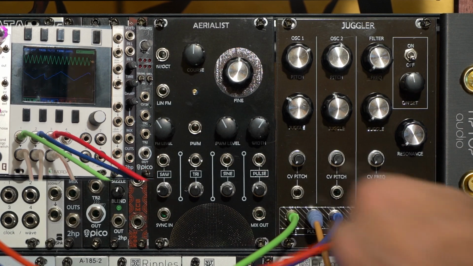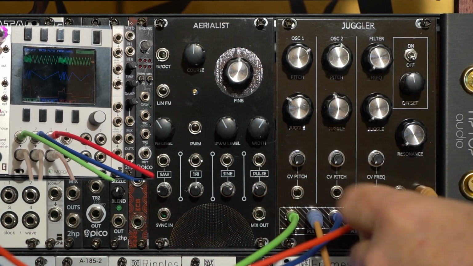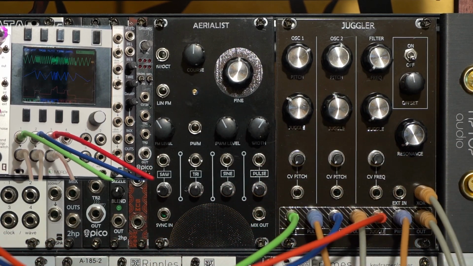This sixth output here is the pulse width modulation output. I'll let you have a listen to that.